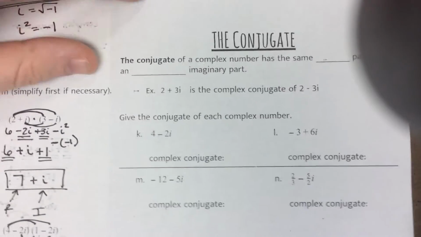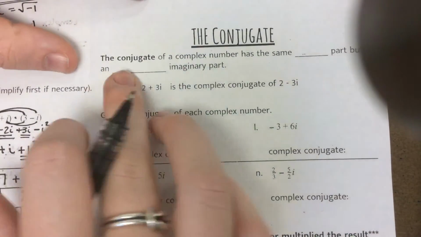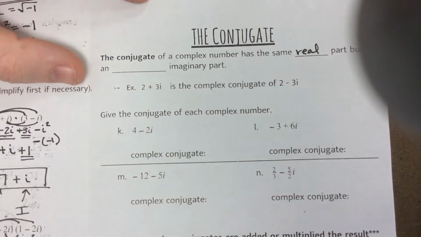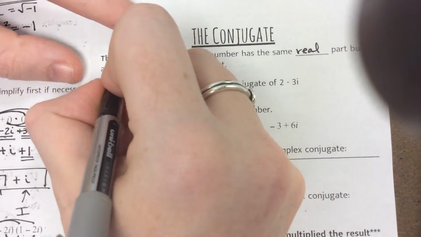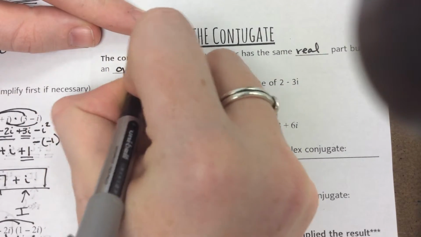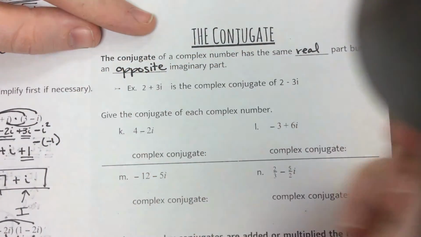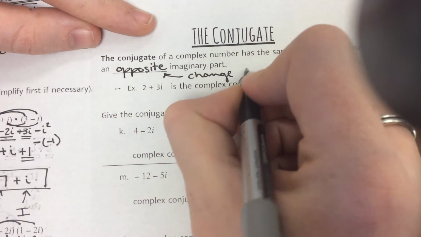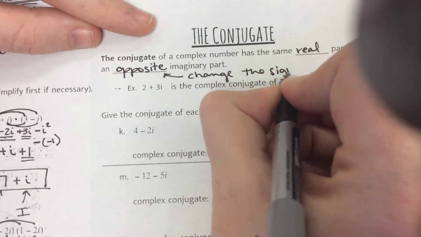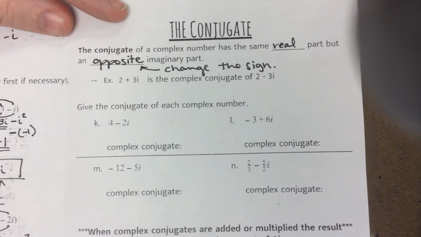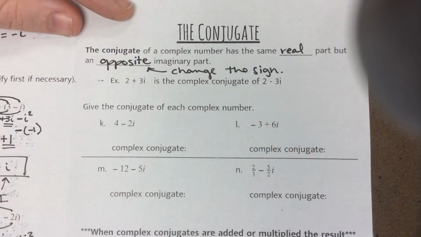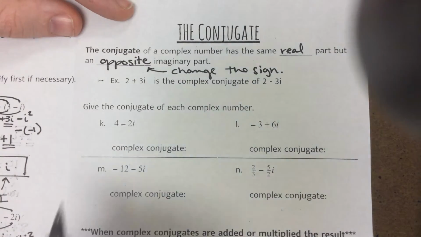The last thing we're going to talk about is conjugates. The conjugate of a complex number has the same real part, so the real part stays the same, but it's going to have an opposite imaginary part, which means you change the sign of the imaginary part. Okay, so this is what we're going to do next.